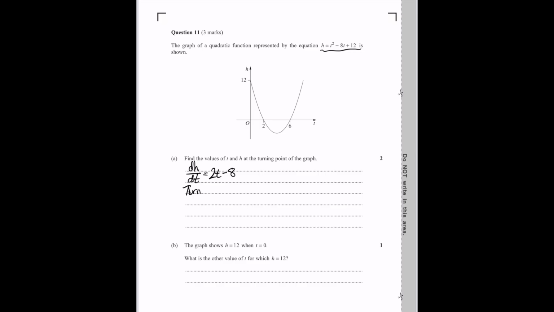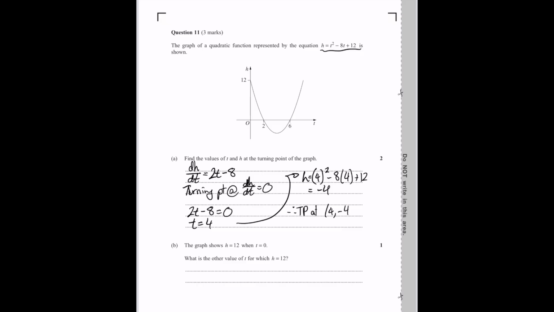Turning point at dh dt equals 0. So 2t minus 8 equals 0, which means t equals 4. And then at t equals 4, you sub it in the equation. And then what you get there is minus 4. So therefore, turning point at (4, minus 4).